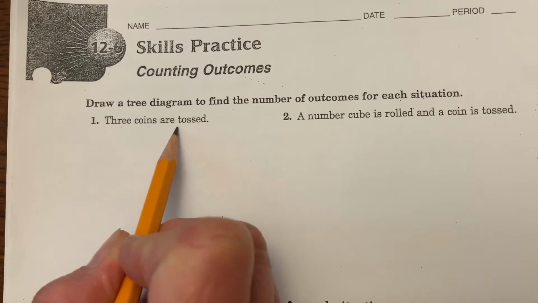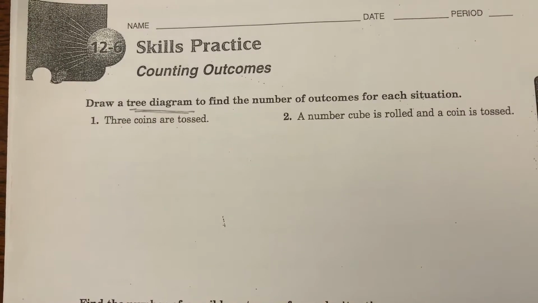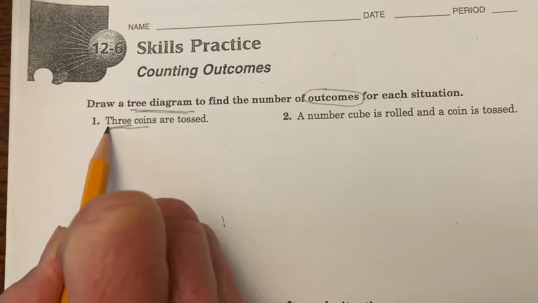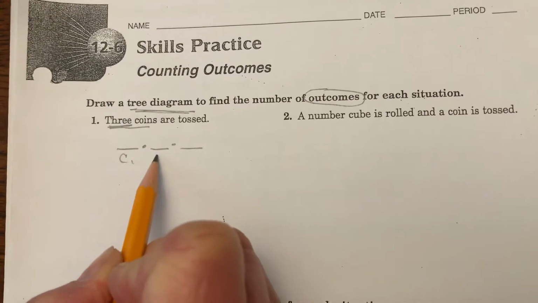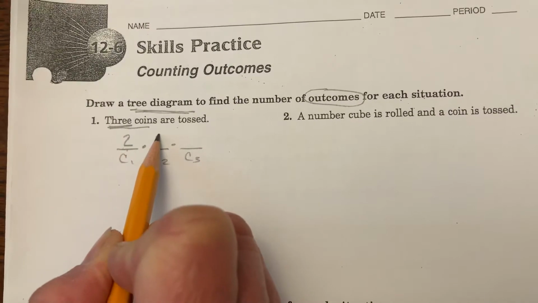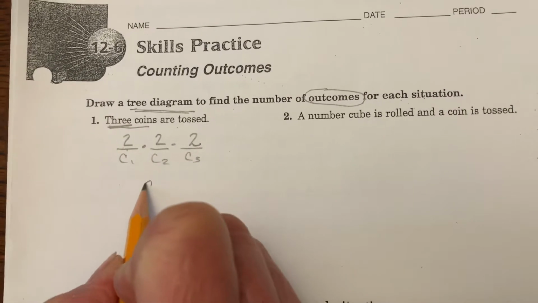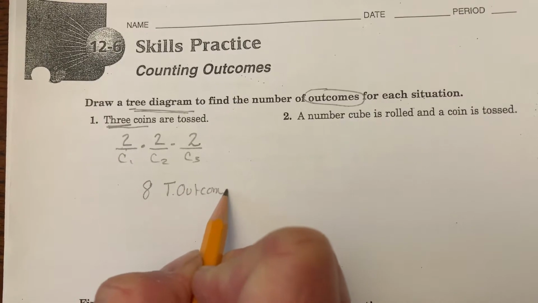3 coins are tossed. And they want you to do a tree diagram, but it's okay if you don't do a tree diagram. I just want to know the number of possible outcomes there's going to be. So I ask, how many things do I get to do? I get to do 3 things. I got coin 1, coin 2, and coin 3. How many things are in coin 1? 2. 2 in coin 2, and 2 in coin 3. That means there's 8 total outcomes possible.